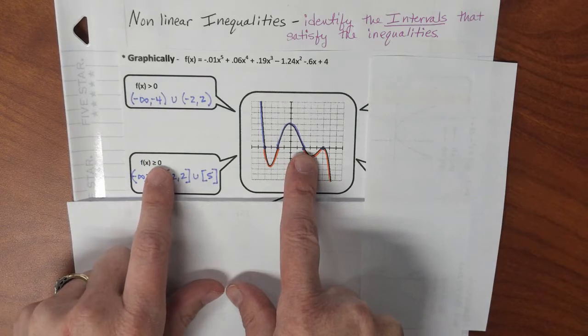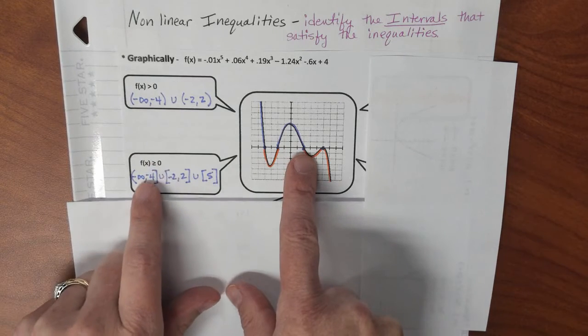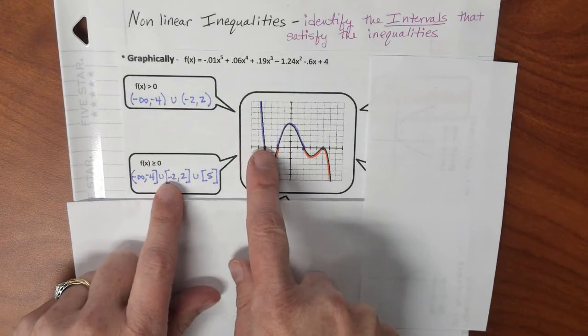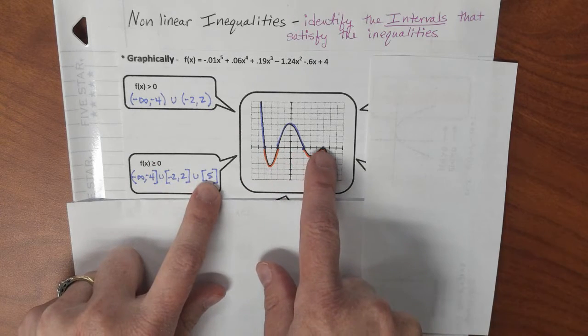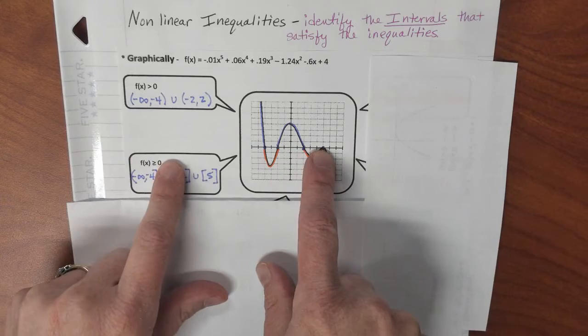But down here, if I go greater than or equal to 0, then I can have a bracket at negative 4, brackets, and I can include the 2 and the negative 2, and I need to include the 5, the 0, the 5 over here. Now this is if it's greater than 0.